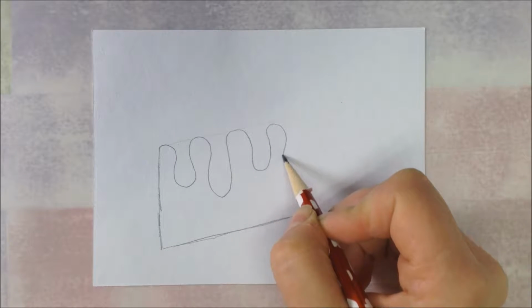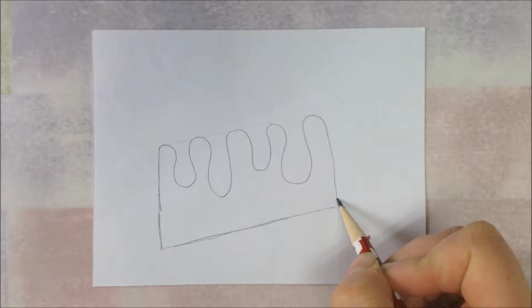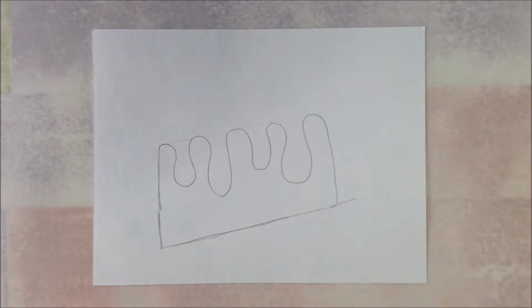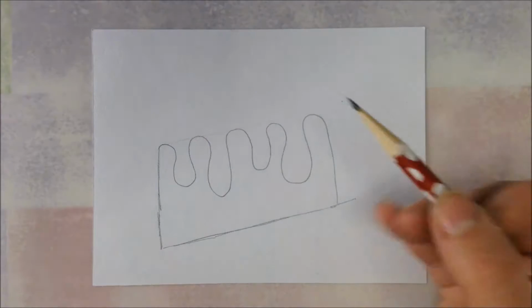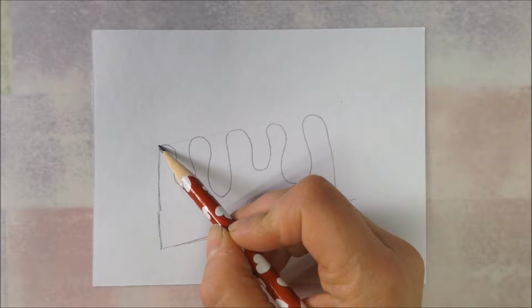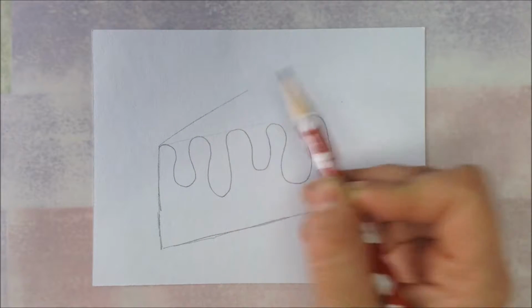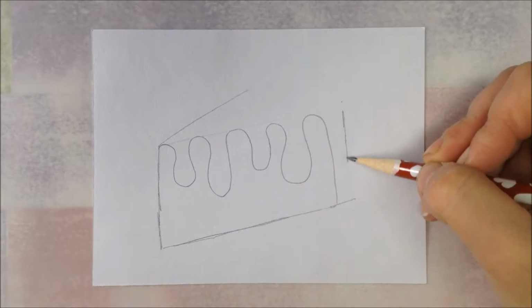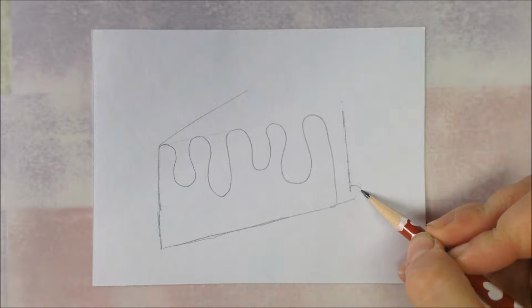And then I draw curves for my frosting, some shorter, some longer, and then a line straight down to that line I had on the bottom. I'm going to make that line a little bit longer because I do need some frosting on the end of my cake. For the back of the cake, draw a diagonal line. For the side of the cake, I'm going to draw a straight line down and then just a little curve at the end so it looks like there's frosting.